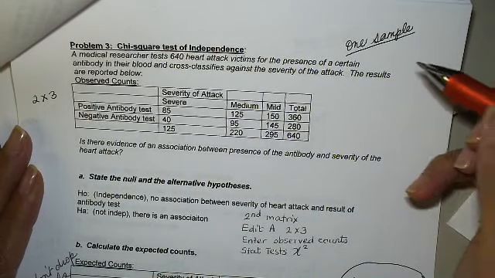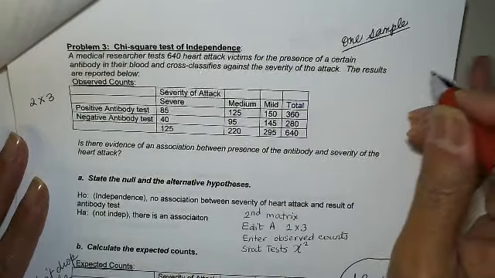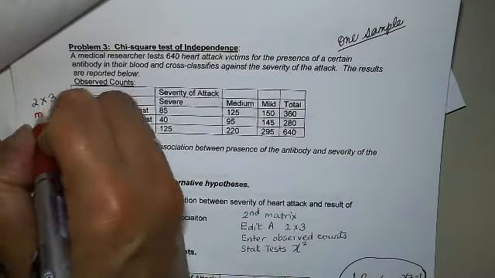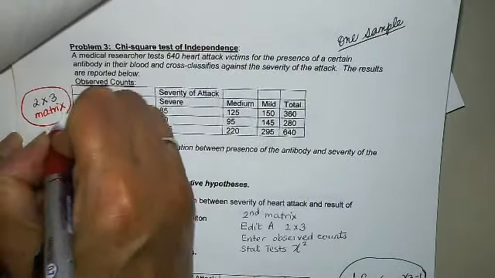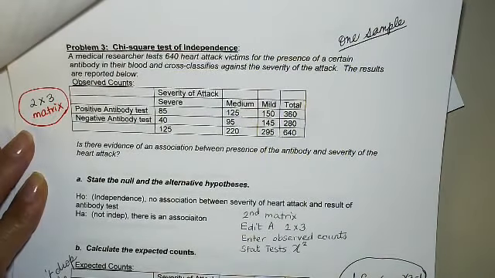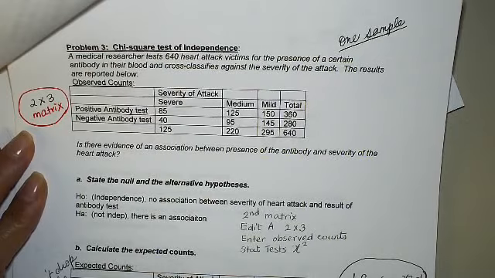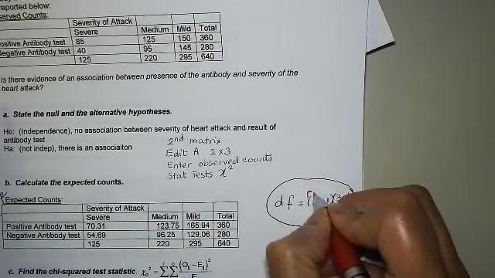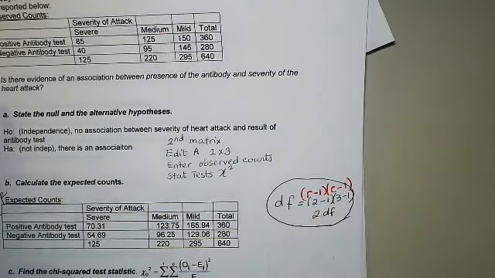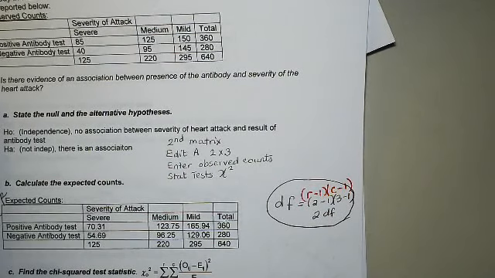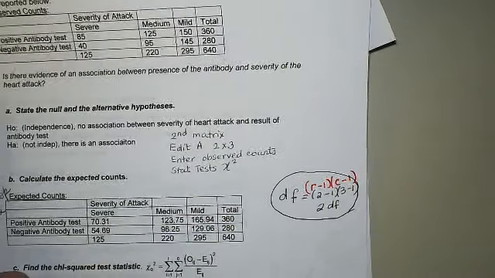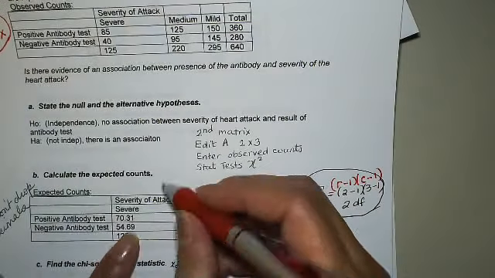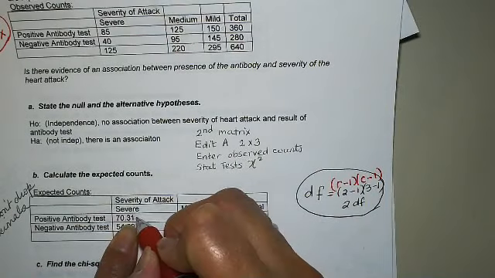A medical researcher tests 640 heart attack victims for the presence of a certain antibody in their blood and cross-classifies against the severity of the attack. The results are reported below. So I have a 2 by 3 matrix. That means that this test will be done at 2 degrees of freedom. R minus 1 times C minus 1, I'm here, right? R minus 1 times C minus 1 degrees of freedom, which is 2.